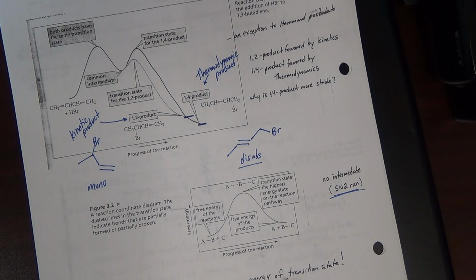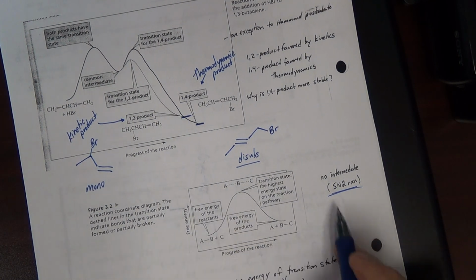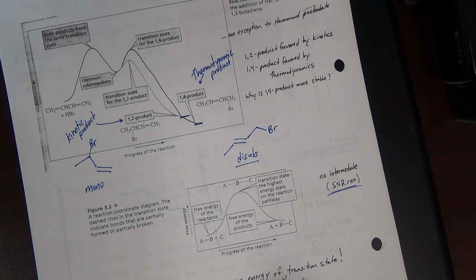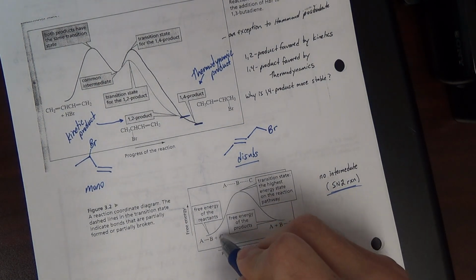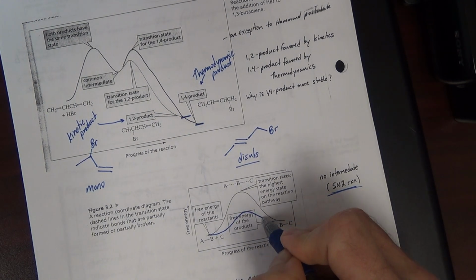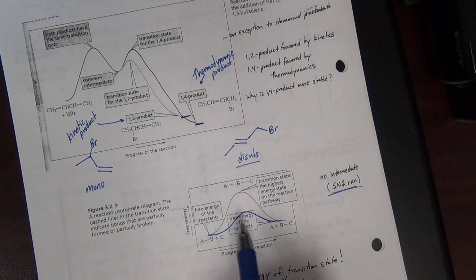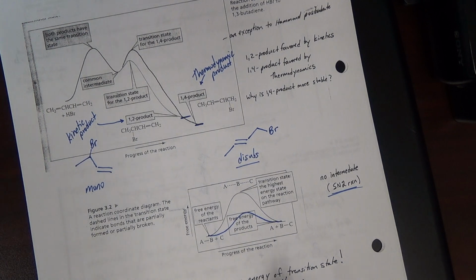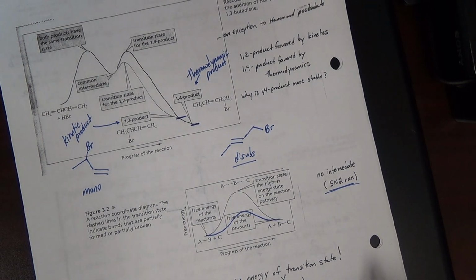This is sort of getting ahead a little bit. You can refer back to this along the way, but if we can lower the transition state energy, for example, same reaction, if we can somehow bring this down, lower that down somehow, that's going to make the reaction faster. It's going to increase the reaction rate.